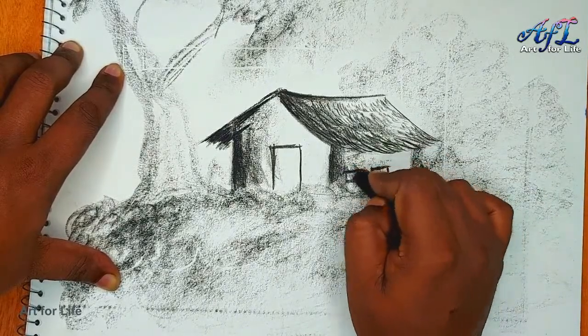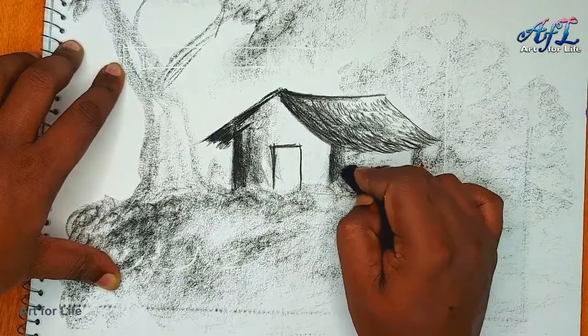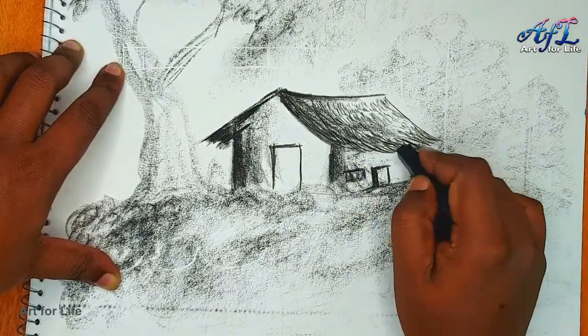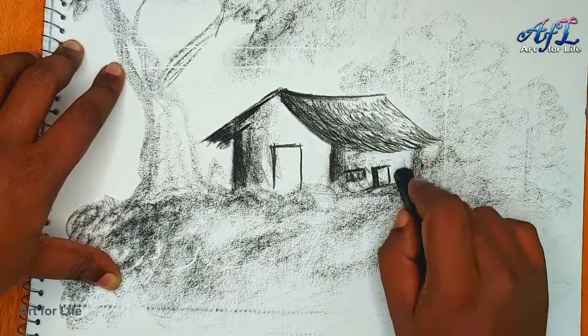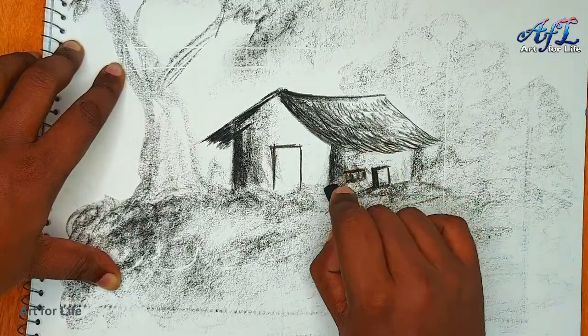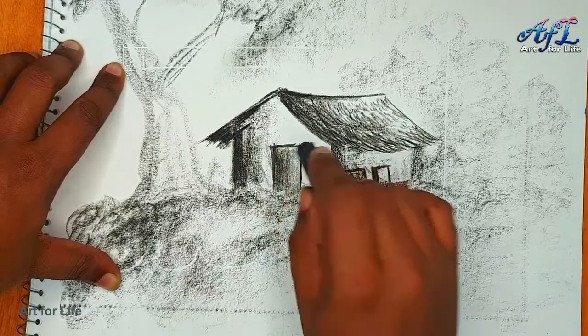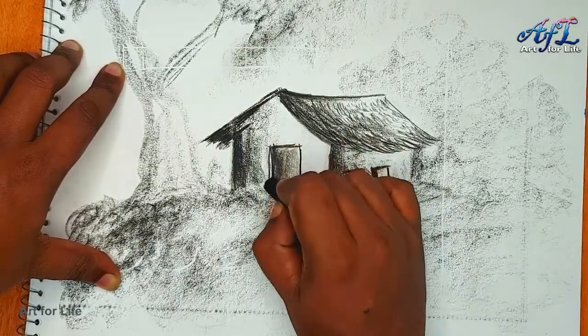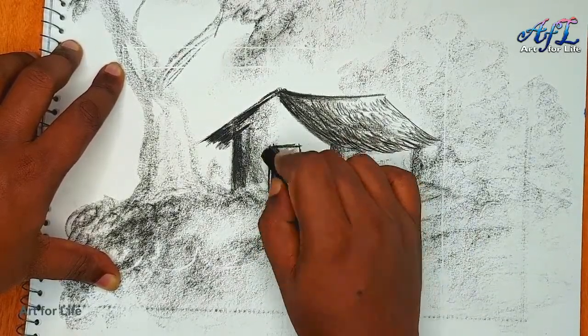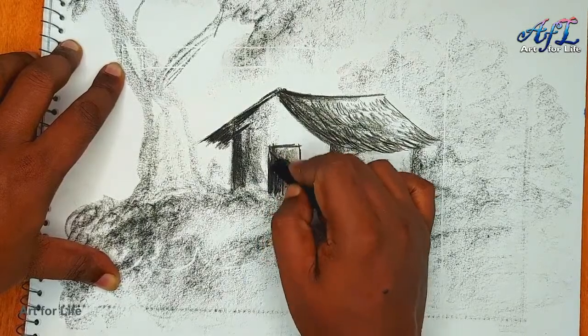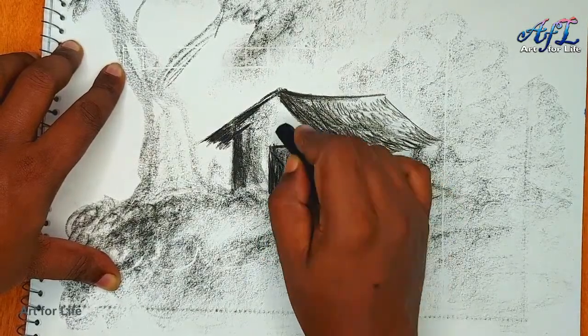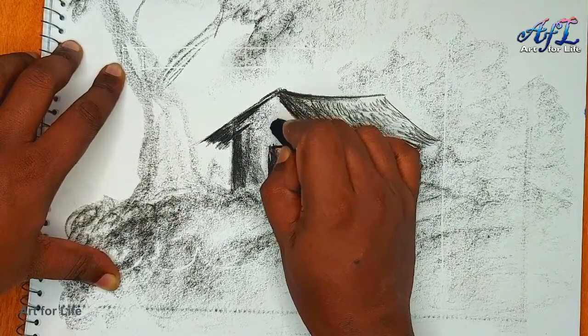You can start with the pencil, draw more realistically, give all the details you want, then start shading with it. You can go for a more realistic approach. Here I am going with a little abstract method, trying to finish up the drawing quickly. That's the main thing here.